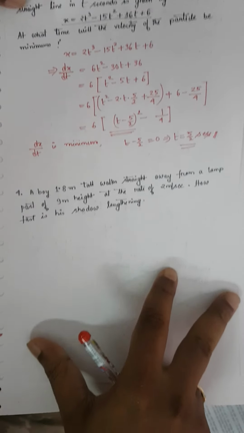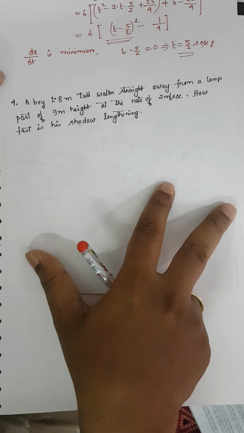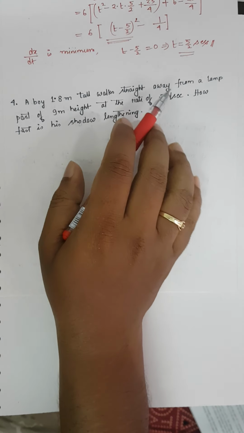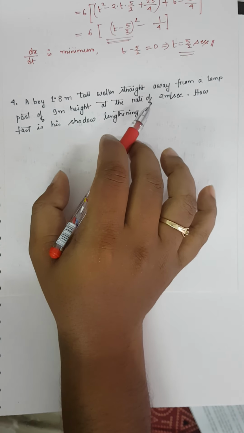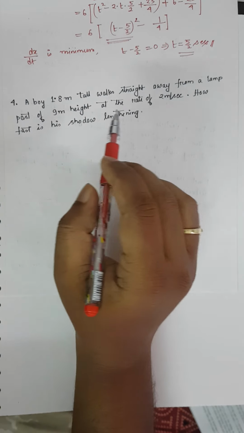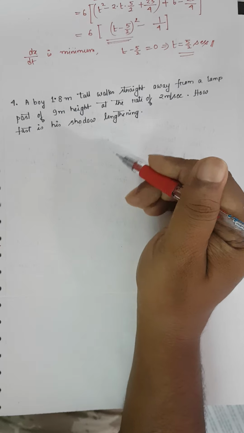Now it is question number 4. This is a very good question. It is given that a boy 1.8 meter tall walks straight away from a lamp post of 9 meter height at the rate of 2 meter per second. How fast is his shadow lengthening? See, now there are two things.